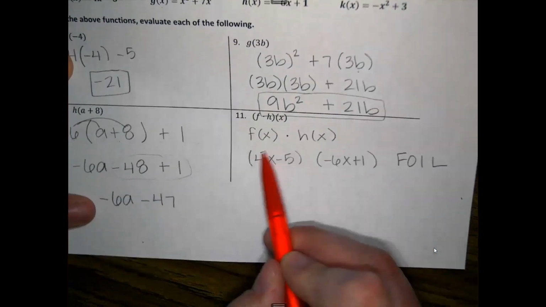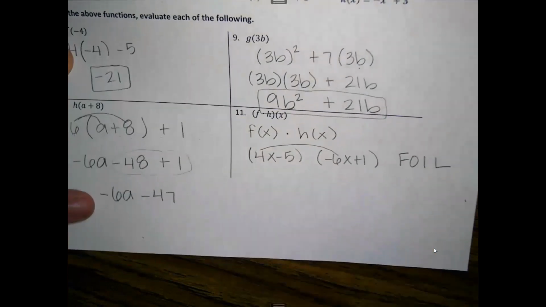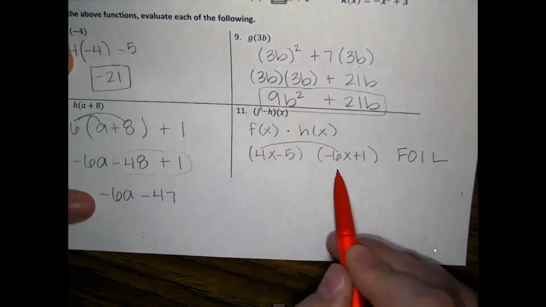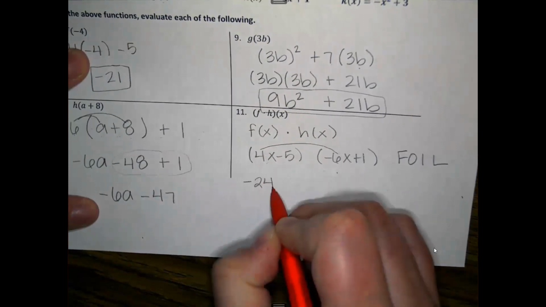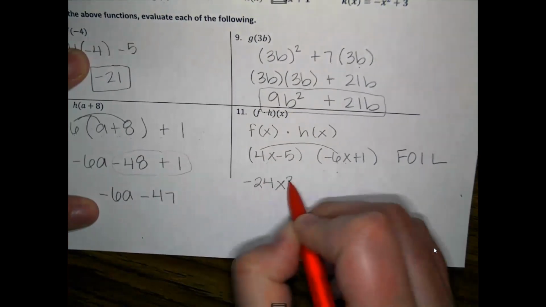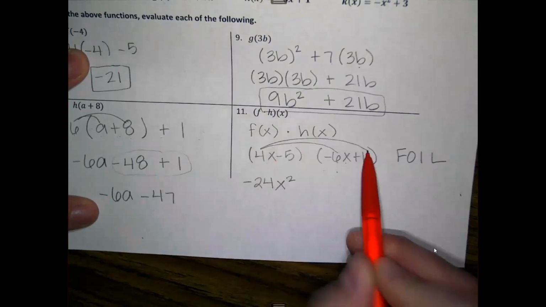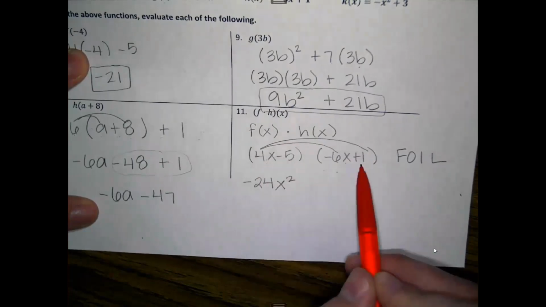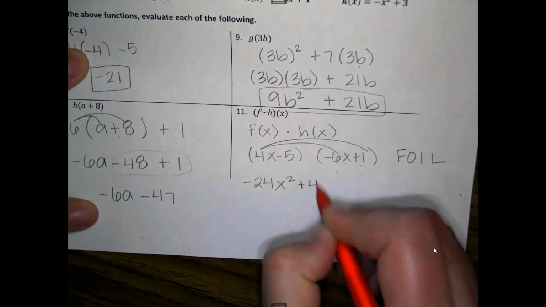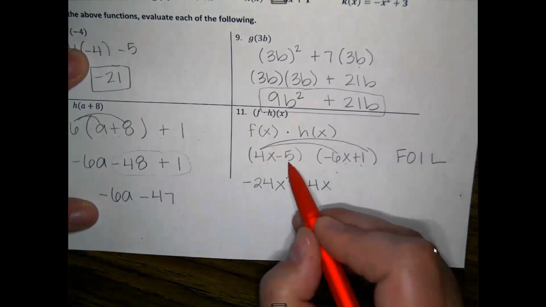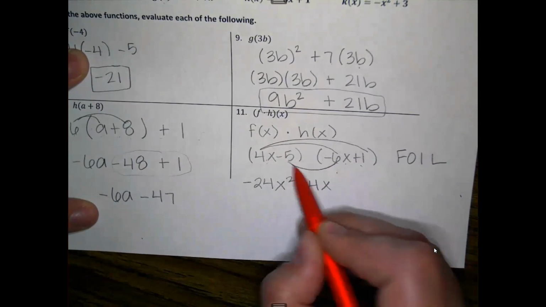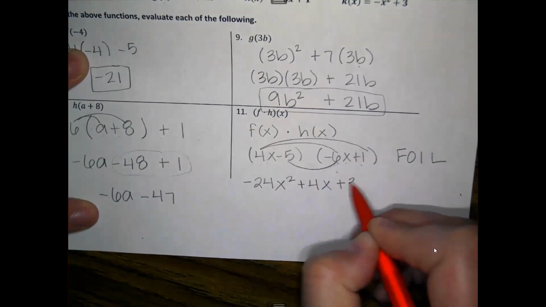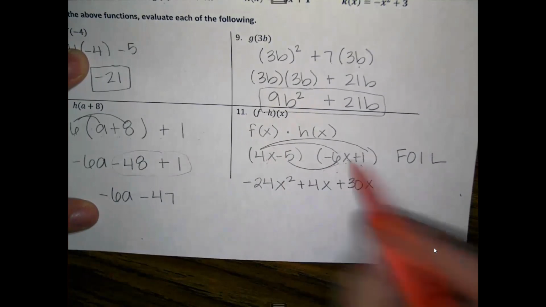So if we do first times first, what's 4x times -6x? -24x squared, okay? If we multiply the outsides, we get 4x times 1, 4x, okay? For the I, we multiply the insides. 30x, okay, because this one had an x on it.